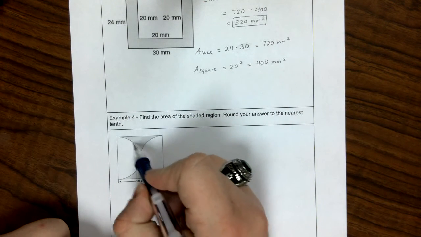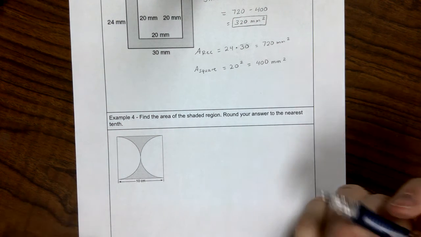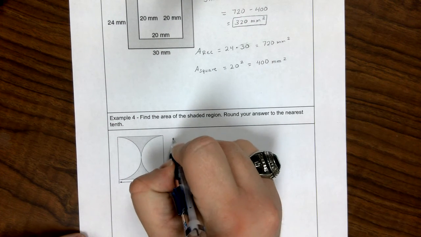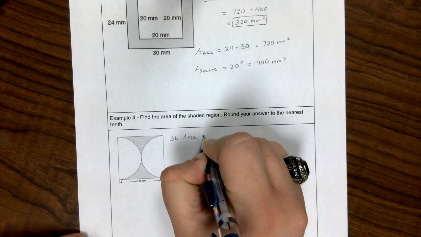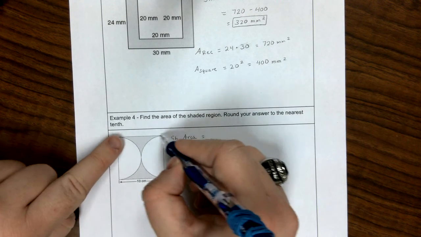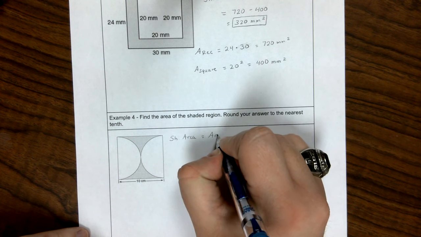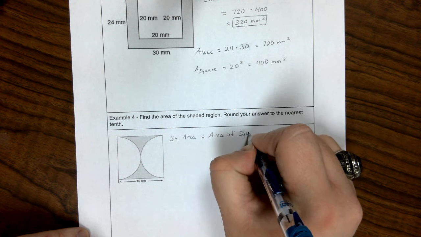We're trying to find how much area is left in those curved triangle things. All right? So the shaded area. Now the outside piece is the one on the far outside, so that's going to be our square. Area of the square.